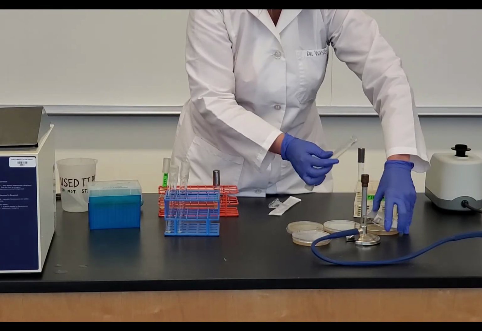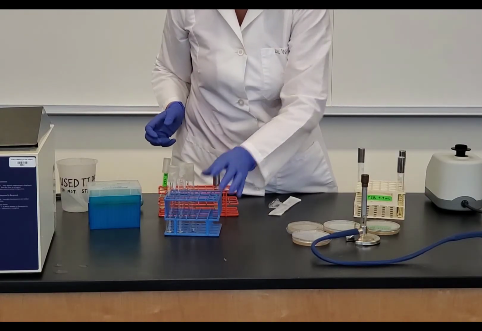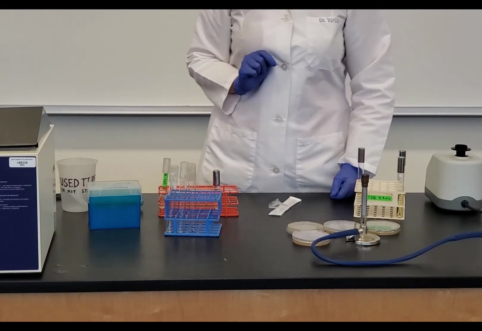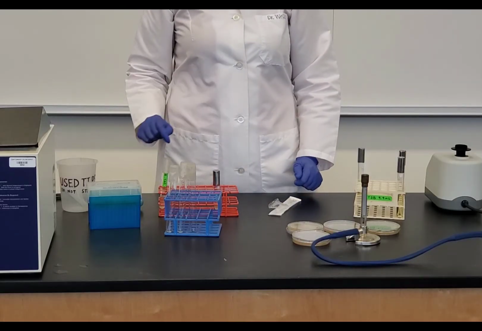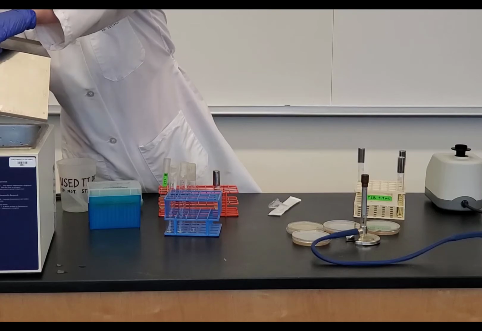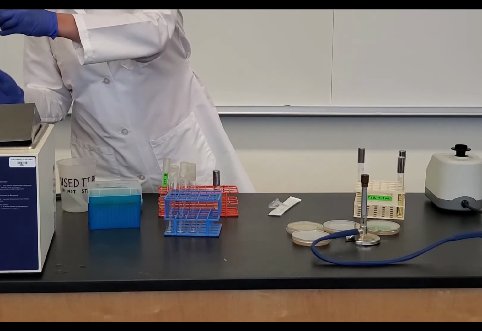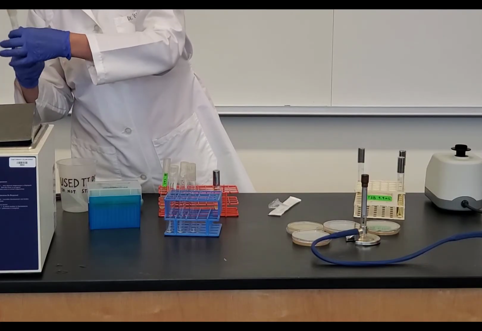Trying to get it all out. And then cap this, put it aside. I have one plate left, and that is my 10 to the negative 6. So I'm going to repeat this again. I'm going to take out my last melted agar deep, and I'm going to dry off the extra water.